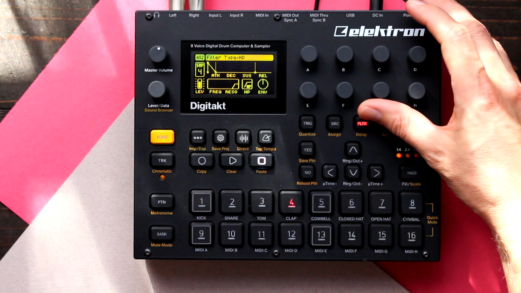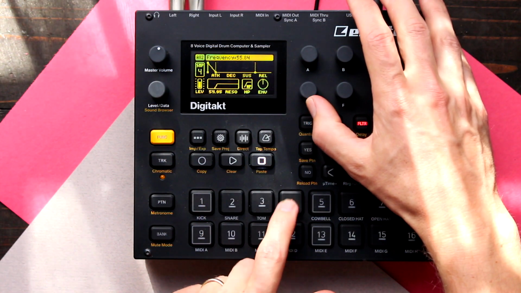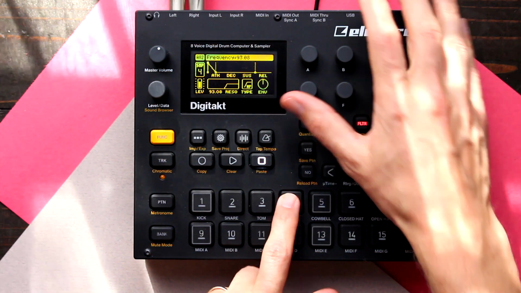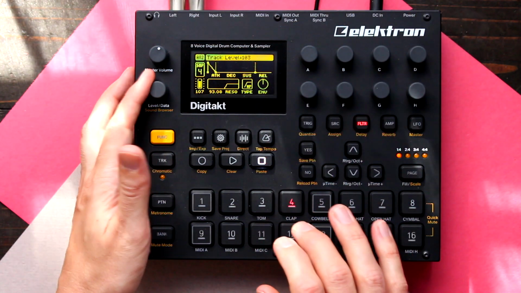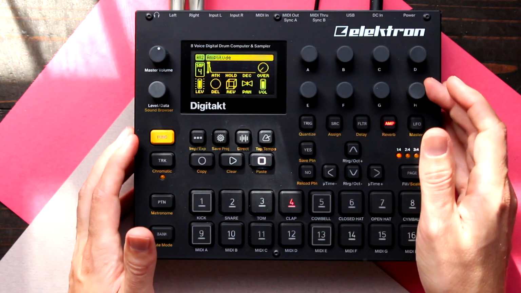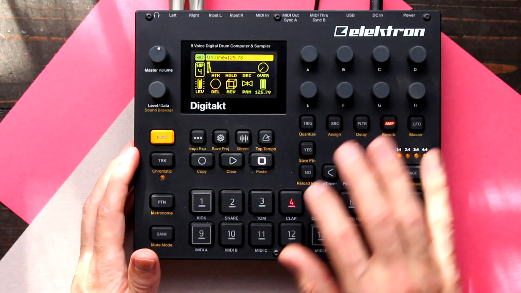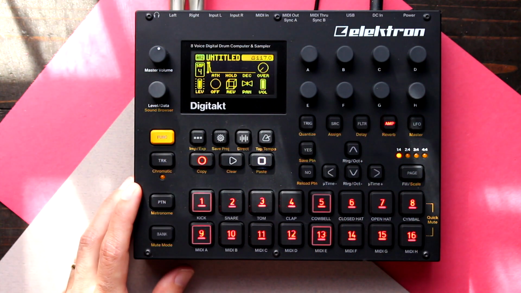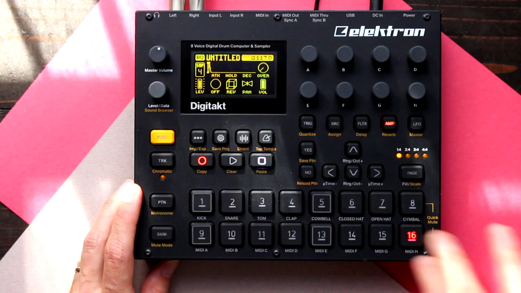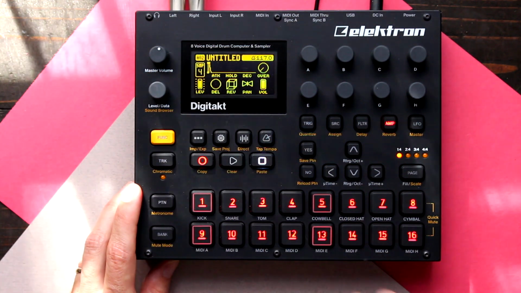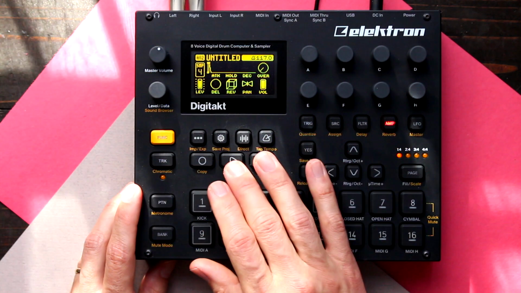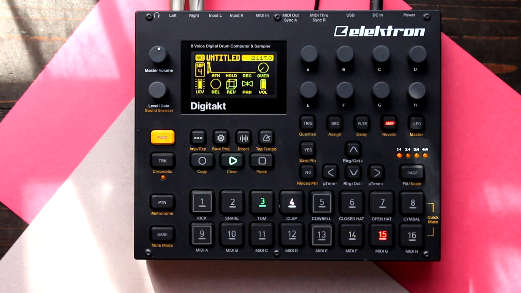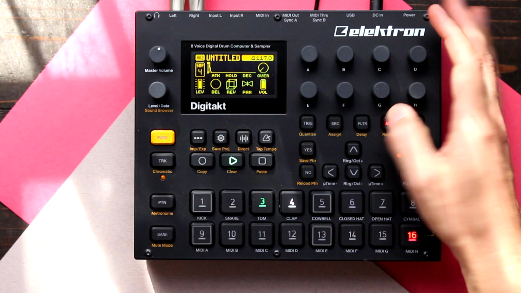Next up, I'm going to filter out some of the low stuff. Feels pretty good. Maybe turn that up a bit. Great. Now I'm going to go to the sequencer and put those all in, which I already have, but just for tutorial's sake, I'll do it again. All right, so now it's rolling.